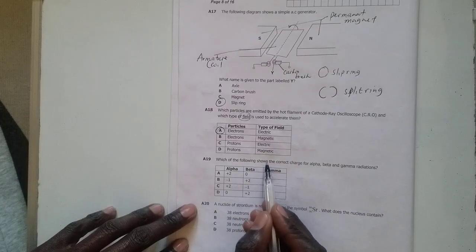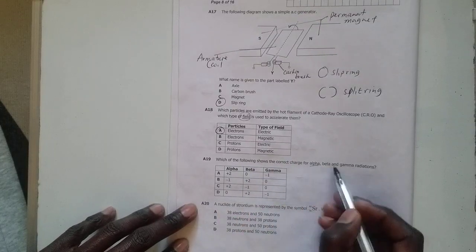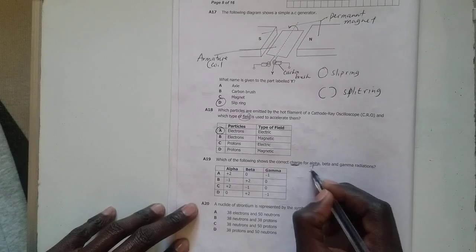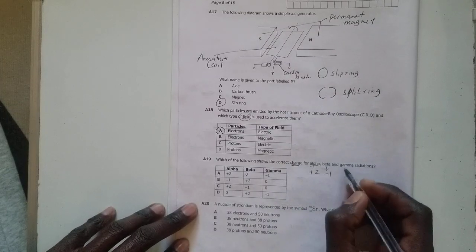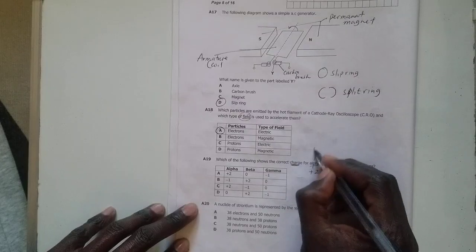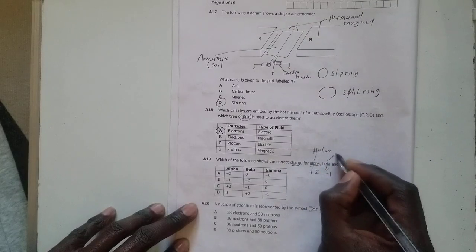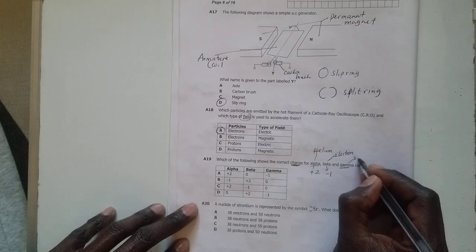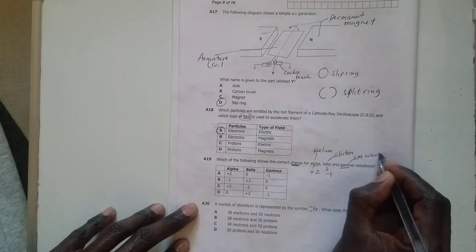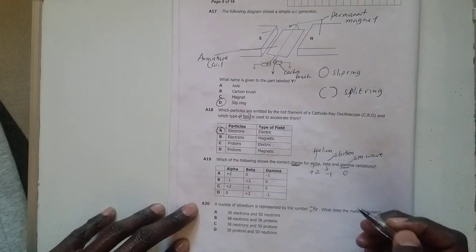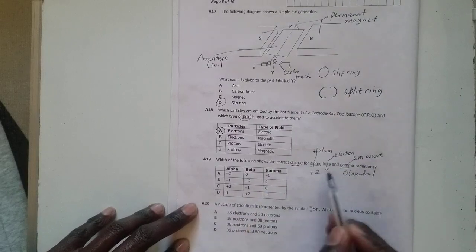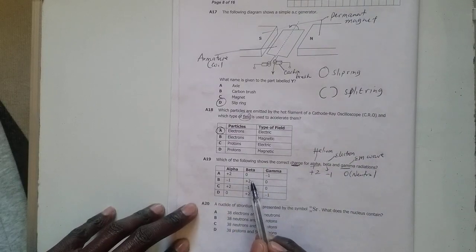19, which of the following shows the correct charge for alpha, beta, and gamma radiation? In terms of charge, alpha has a positive 2 charge, beta has a negative 1 charge. Remember, alpha is simply a helium nucleus, beta is simply a fast-moving electron, and gamma rays are electromagnetic waves, and they have no charge. So we simply say they are neutral, or they have a zero charge. So the best option is +2, -1, and 0. So C was the best option there.